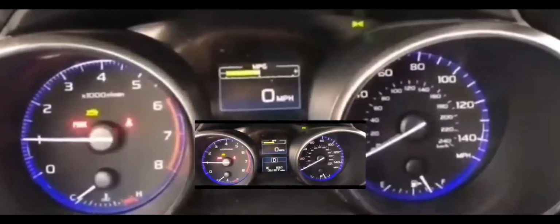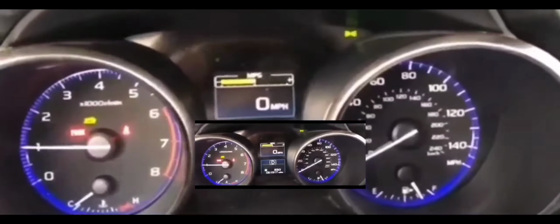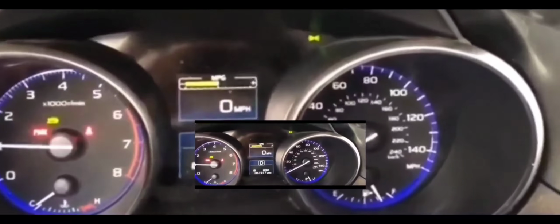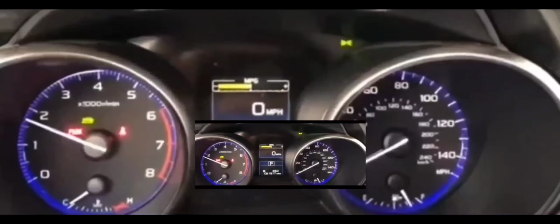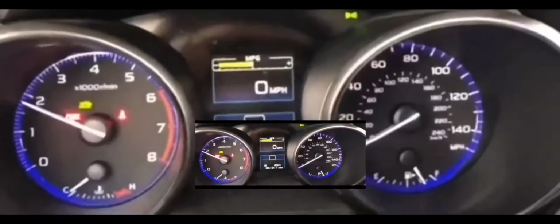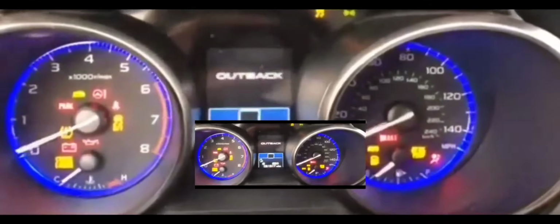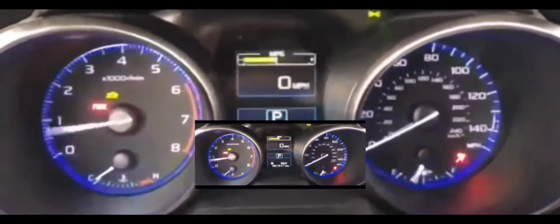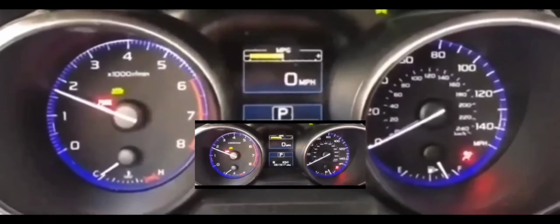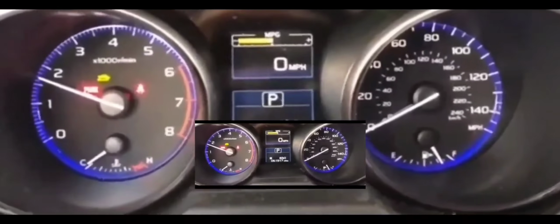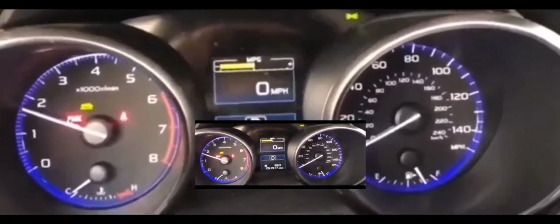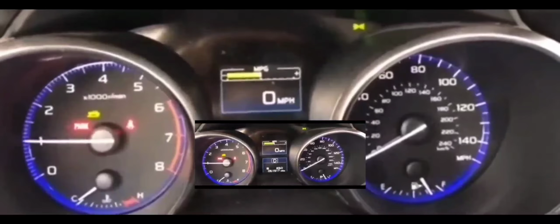Obviously, this code has a lot to do with the gauges and warning lights, and especially with modern instrument clusters, they're very, very advanced, and the cluster itself communicates throughout the whole CAN system in your vehicle.